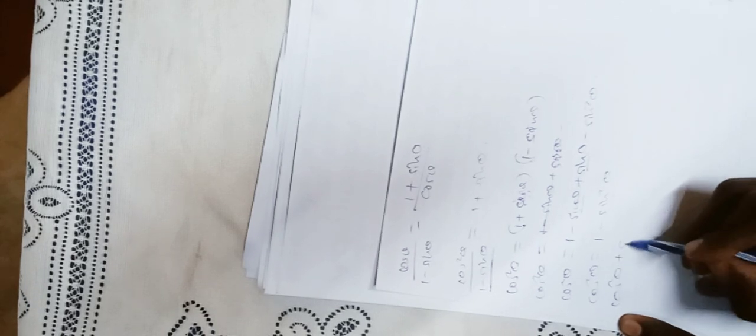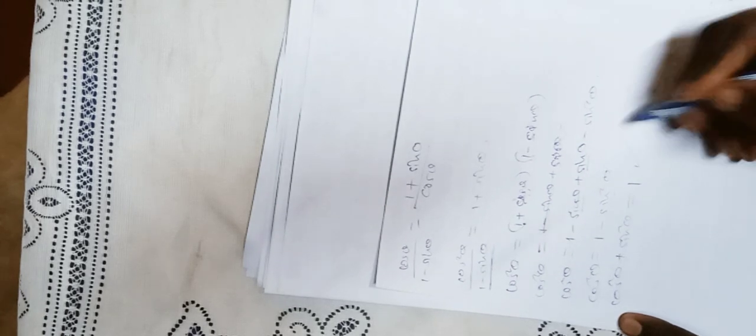So can we take this sine squared theta this way? We are going to have cos squared theta plus sine squared theta is equivalent to 1. Actually, from trigonometric identities, this is the right answer. So thank you for watching.